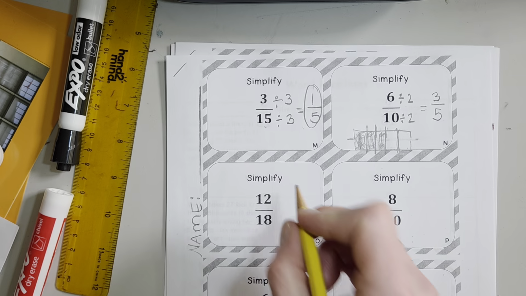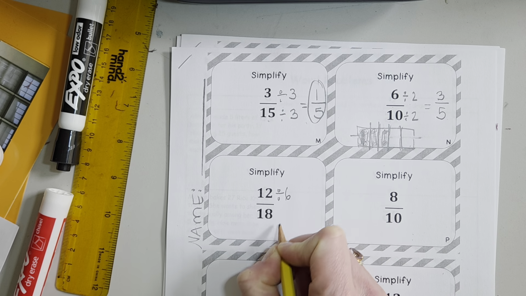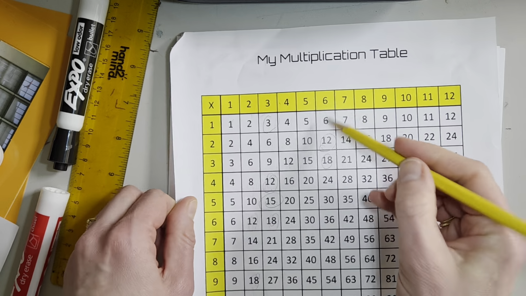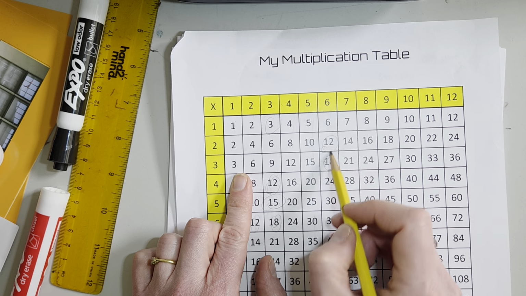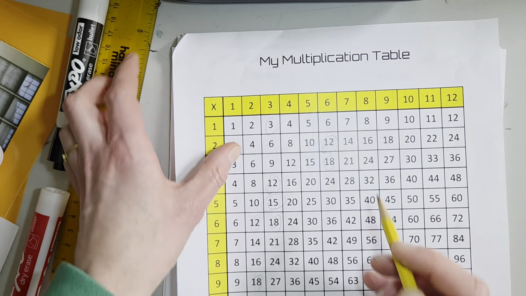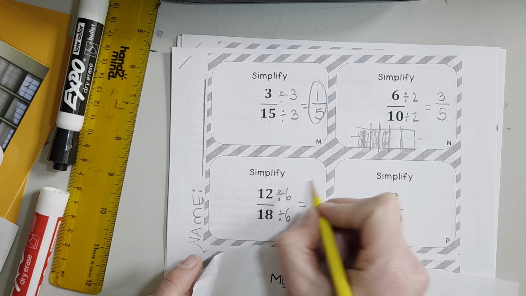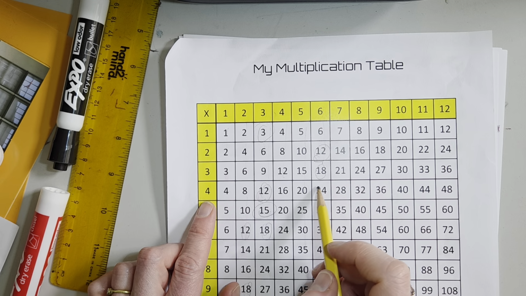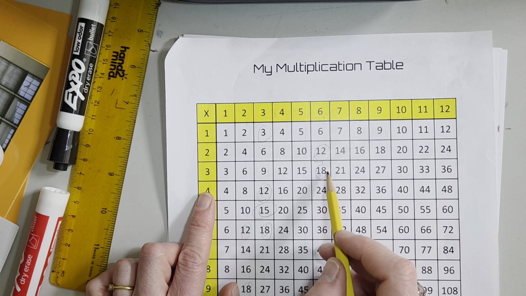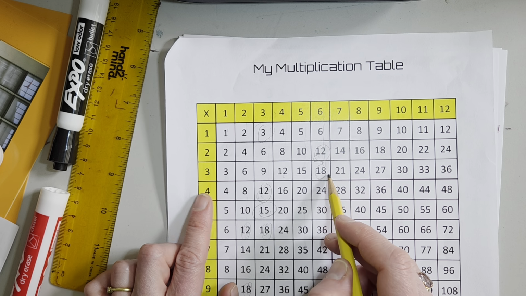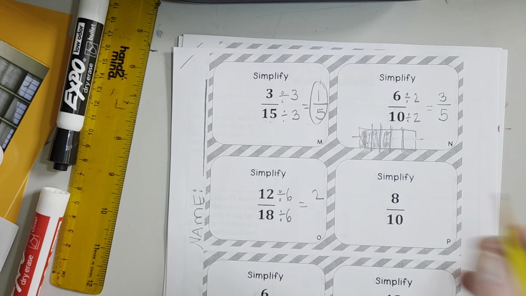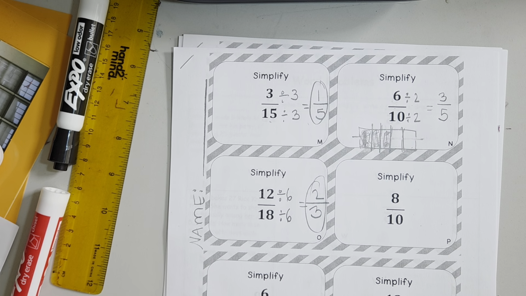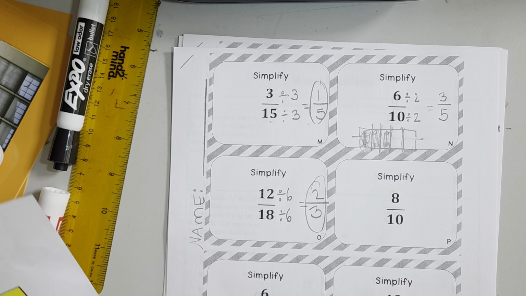Okay, so let's try that. 12 divided by 6, 18 divided by 6. Okay, so let's find our 12. 6 times what is 12? 6 times 2 is 12. Or 6 times what is 18? So go down our 6s. 18 divided by 6 is 3. Oh, there we go. So our fraction is 2/3.